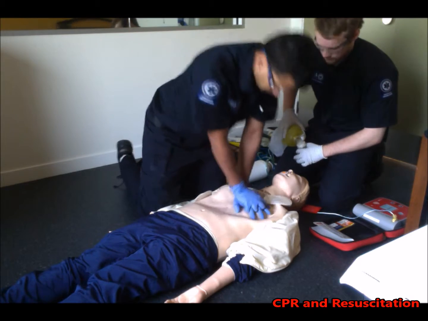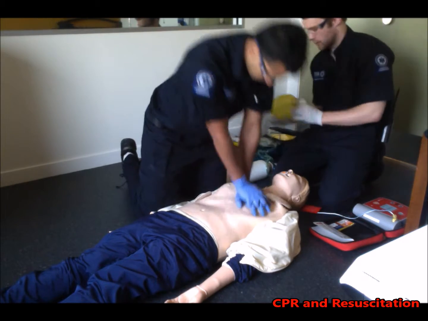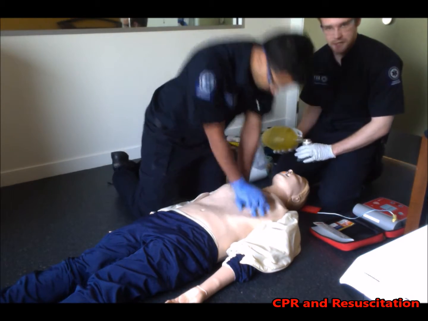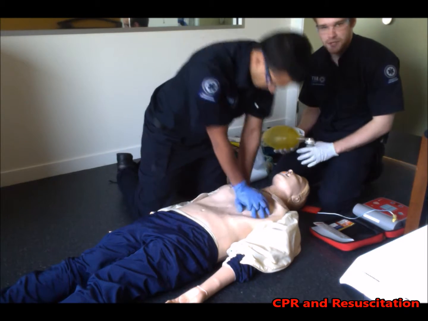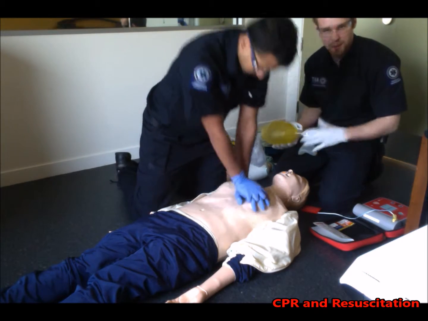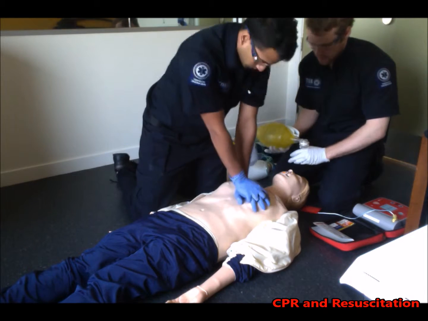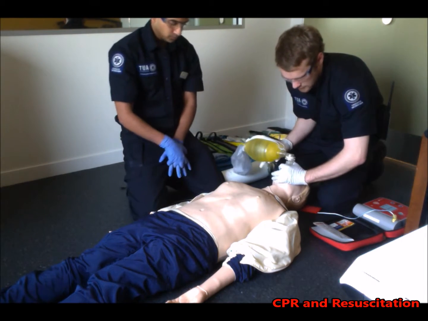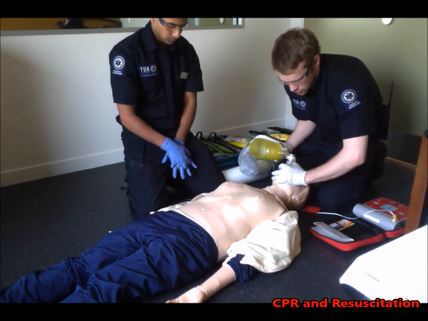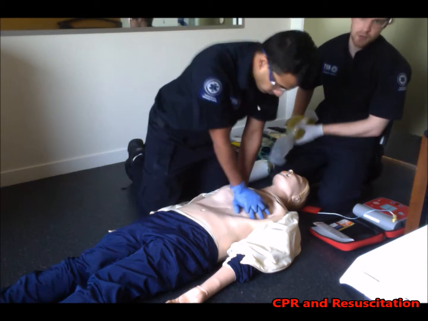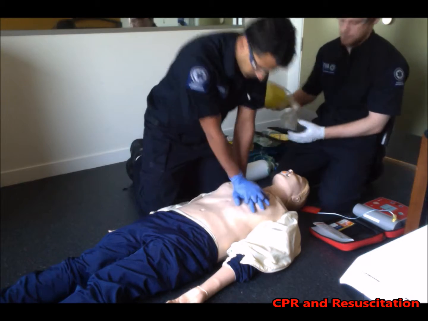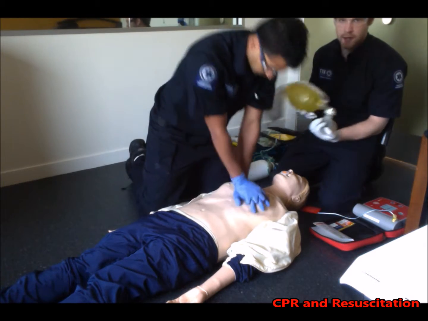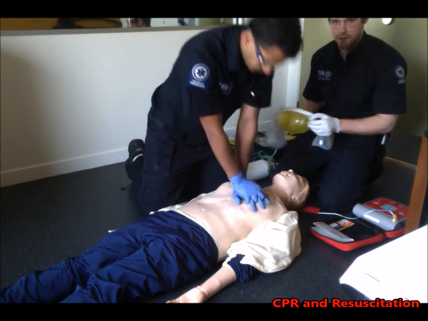So Dave, can I get you to continue doing that? 30 compressions. While this is happening, we want to attempt to gather some sort of patient history, or try family members or bystanders. So a C grip, and just ventilate twice. 1, 2. Checking for chest rise, and making sure that the seal here is adequate. If not, we can always troubleshoot if needed.